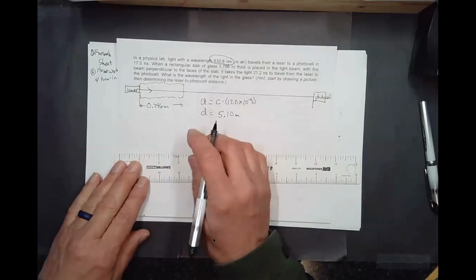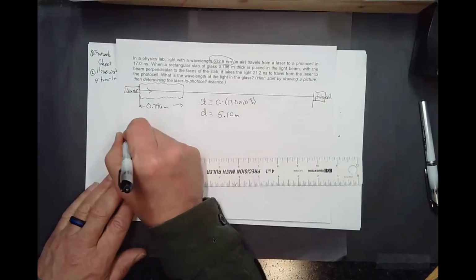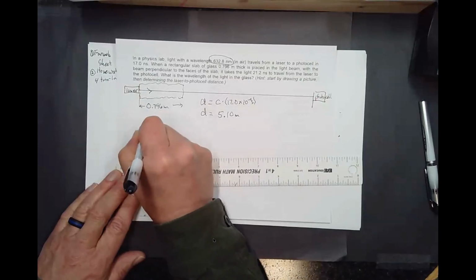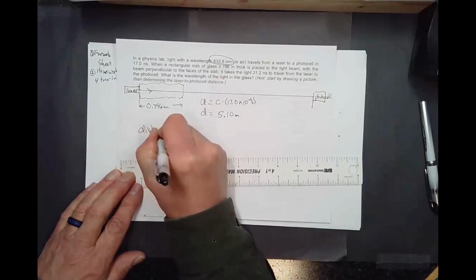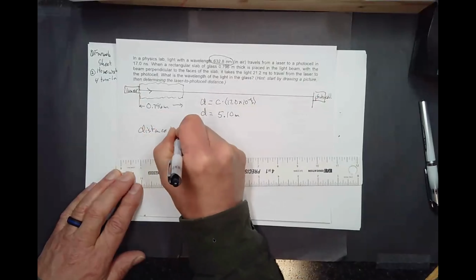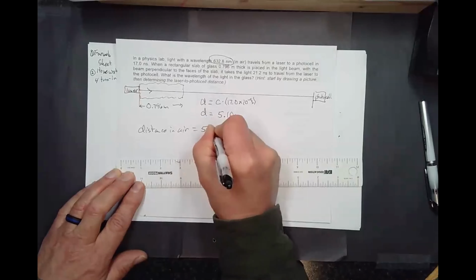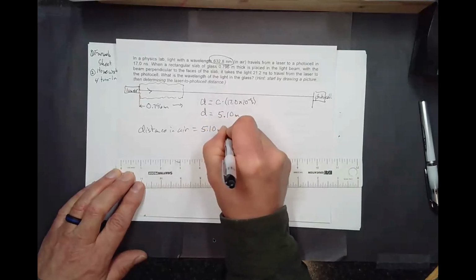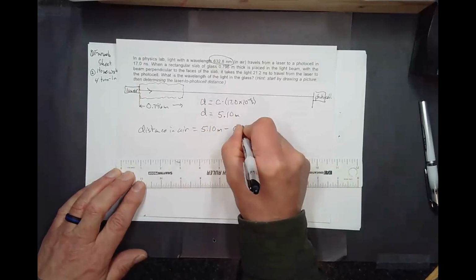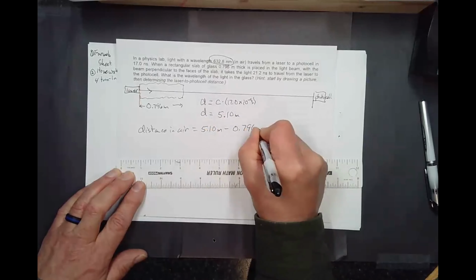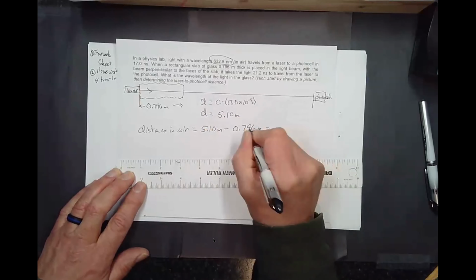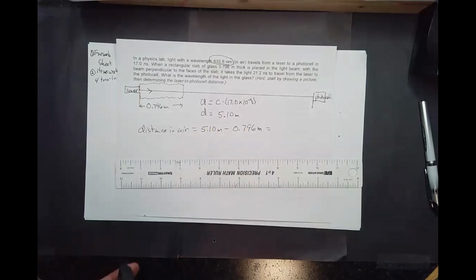So the distance in air for this is going to be 5.10 meters minus 0.796 meters. So we're going to lose a sig fig on the subtraction.